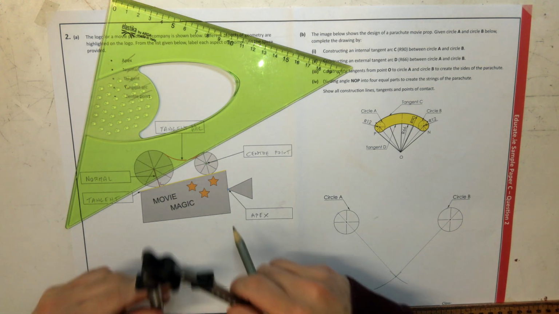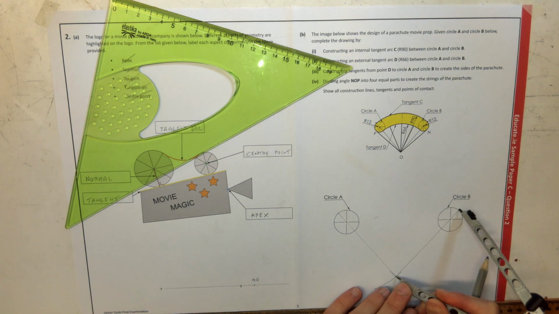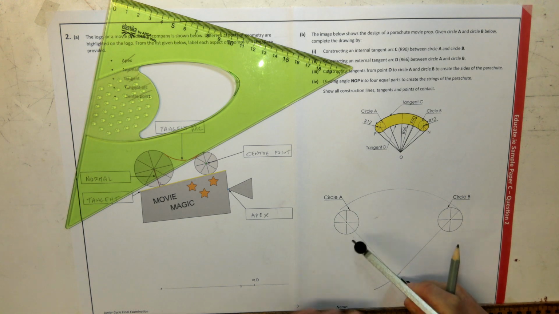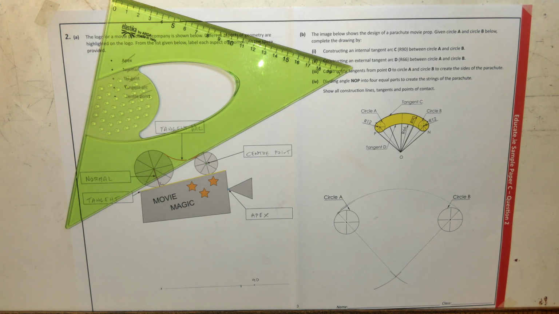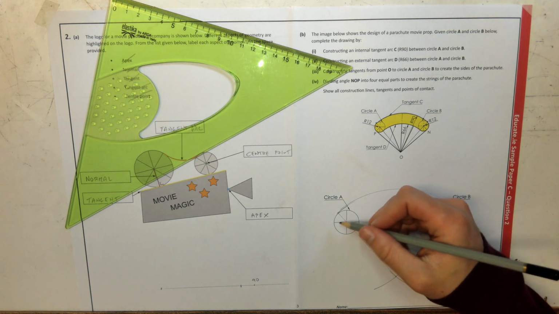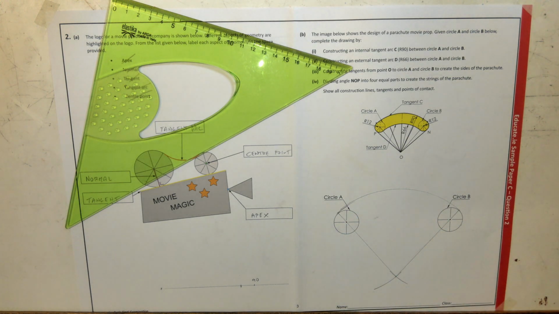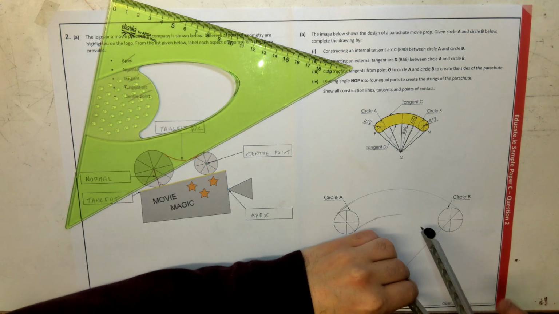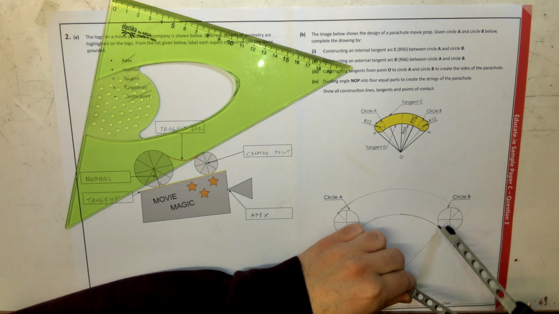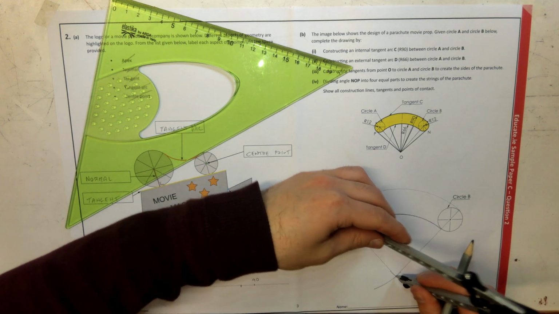I can now take my full 90 and swing it from here, because what I've done is I've added the radius onto it as a result. And that gives me my arc there. Now that I have that line there to there and there to there, I can now draw the internal tangent there as well, the tangent arc. The other one just a bit heavier as well.